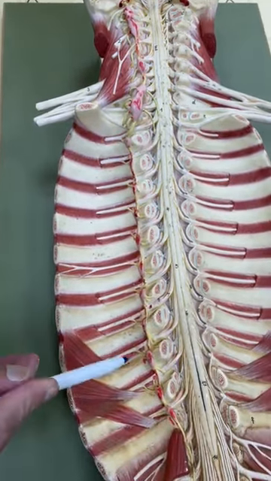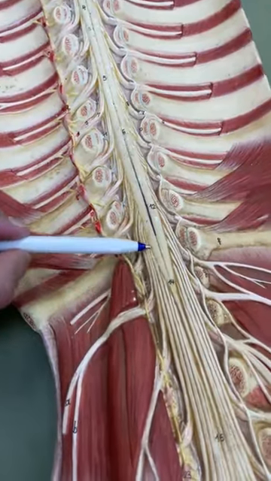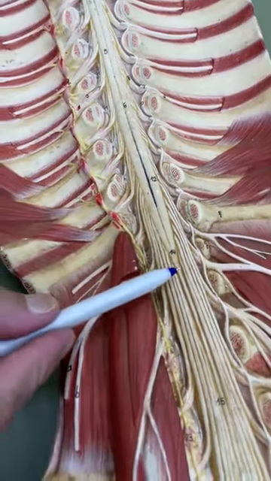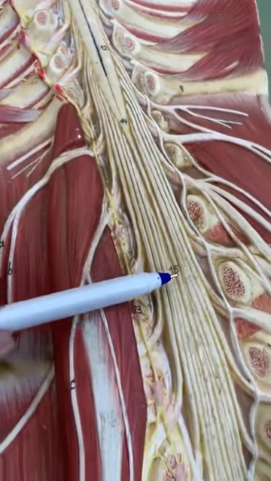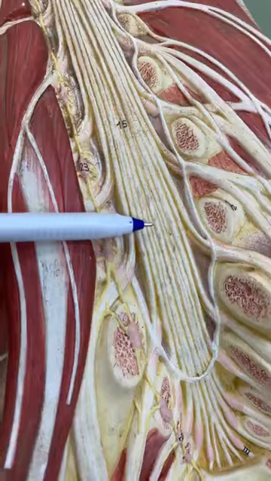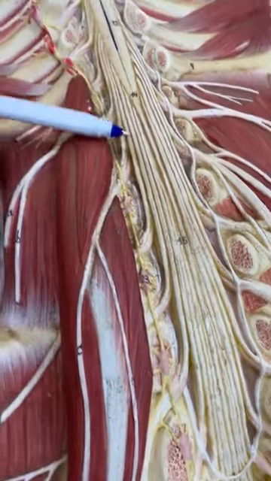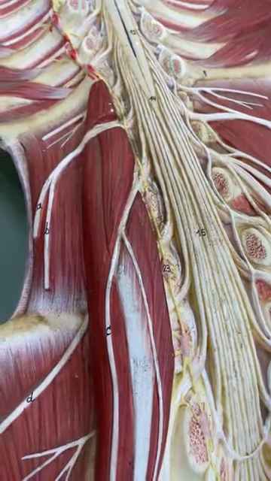Then see this number. See, here is the conus. This is the conus medullaris. From the conus you can find this straight, separately going structure, the filum terminale. Filum terminale. And all the others are collectively known as cauda equina.